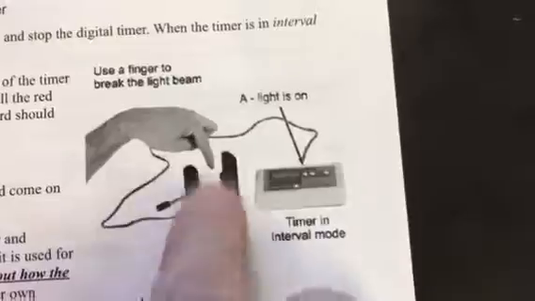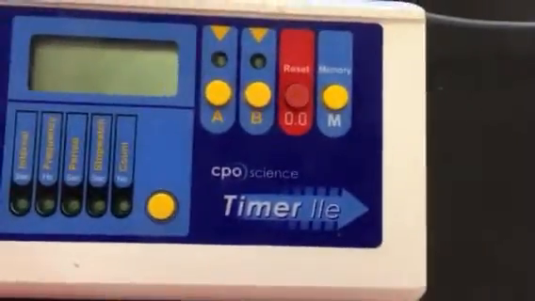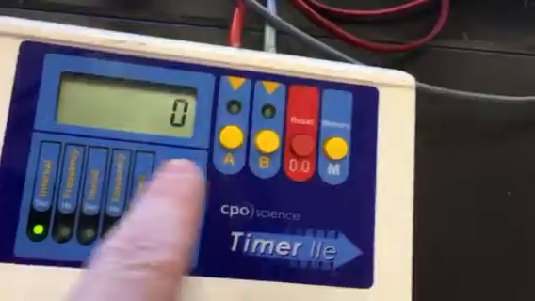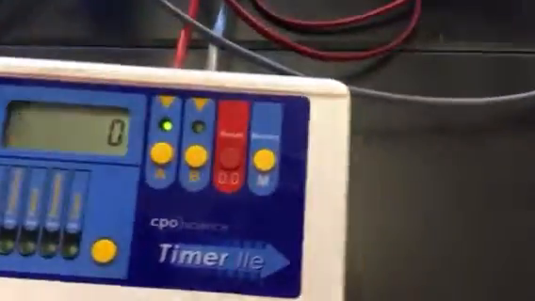So first things first, the lab has you start off by identifying what is taking place within the Photogate itself and how to connect that to the timer. So it all starts off with, let's get a little bit of power here. Let's turn the power on. I'm going to push this all the way over to interval, and I'm going to turn the power on to just where it says letter A.